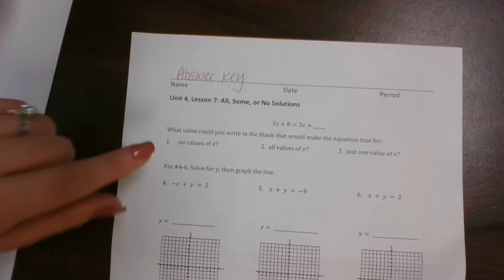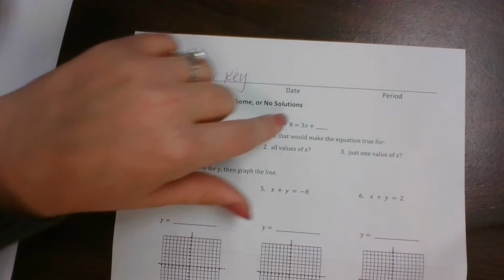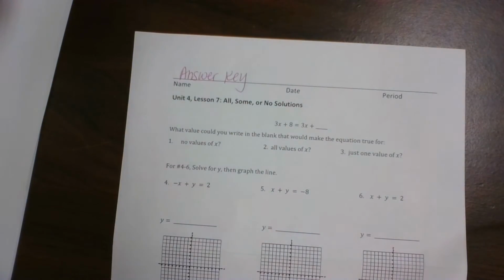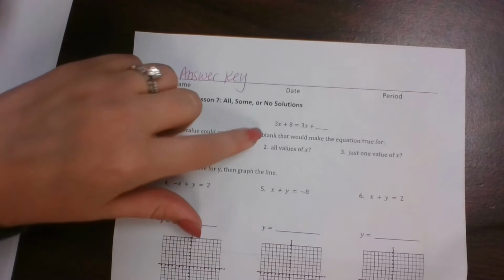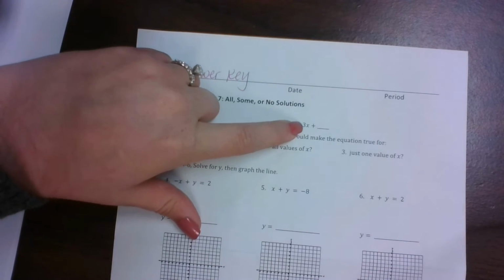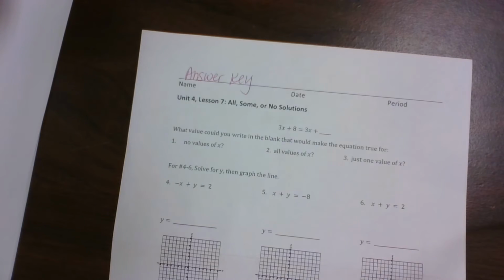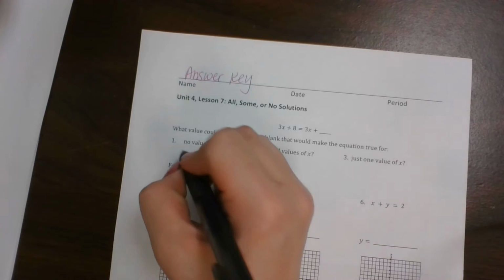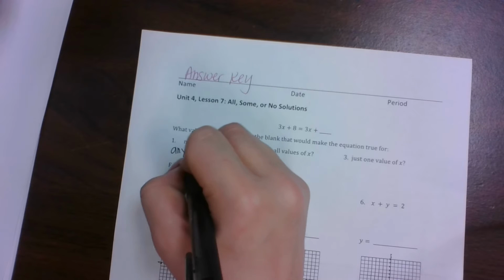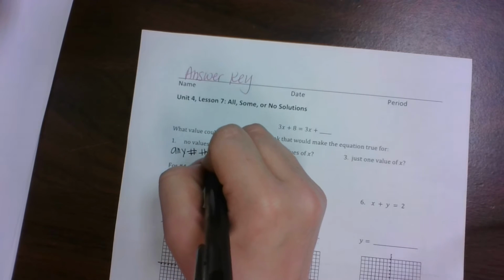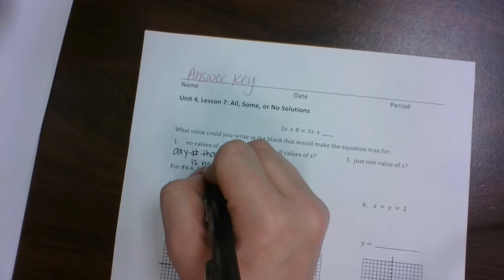So the first one is, we want to write a number in that blank that would make that equation never true. Any value of x we put in, it is never going to be true. What I'm noticing is I have 3x on both sides. What that means is eventually we can cancel out both of those 3x's, which leaves us with 8 equals something. So if we want to make an equation where it is never true, we just have to fill in the blank with a number that is not 8. Any number that is not 8, you could have written.